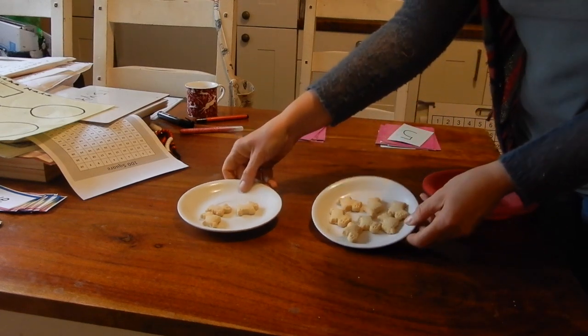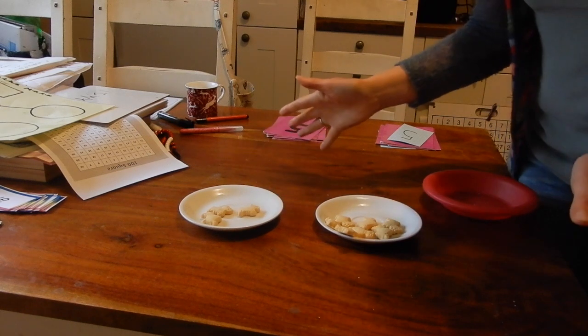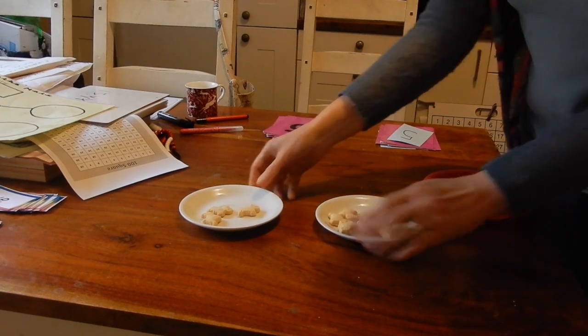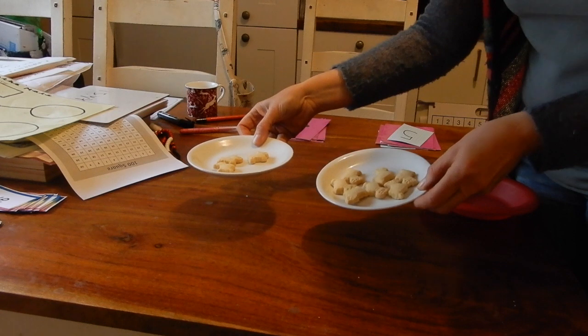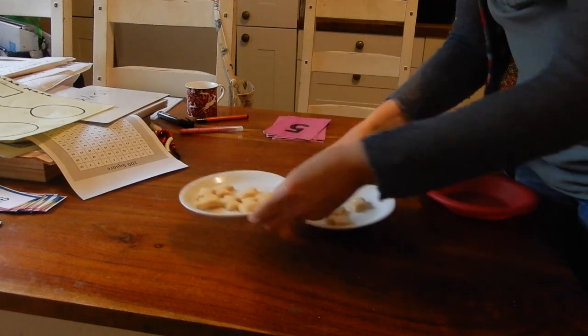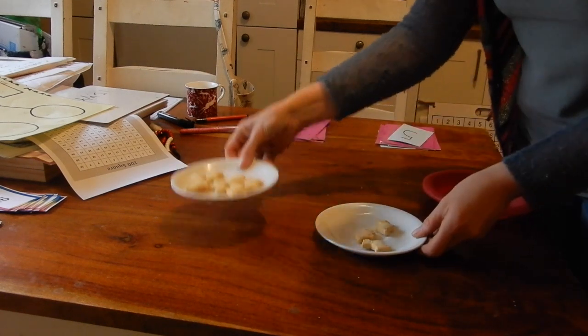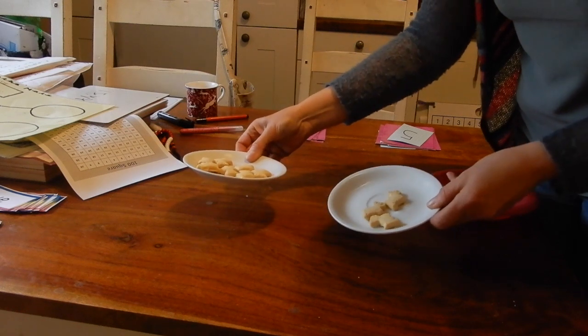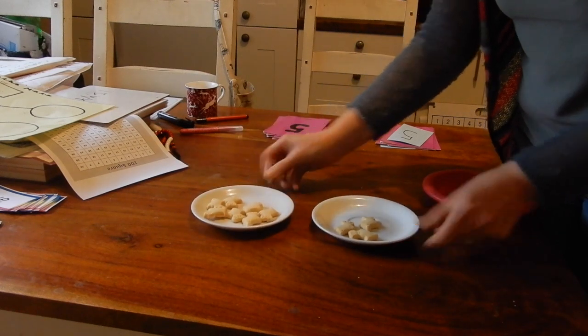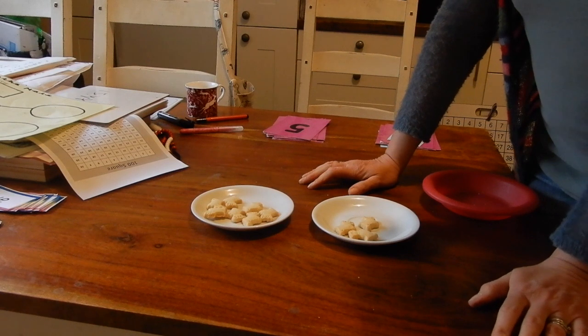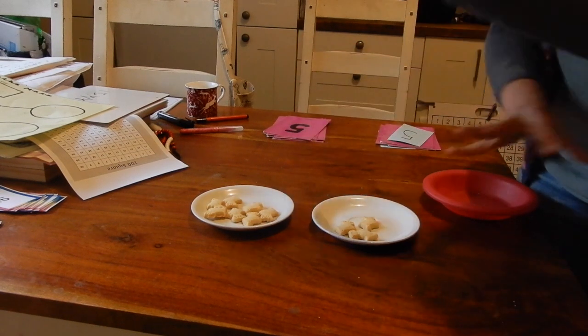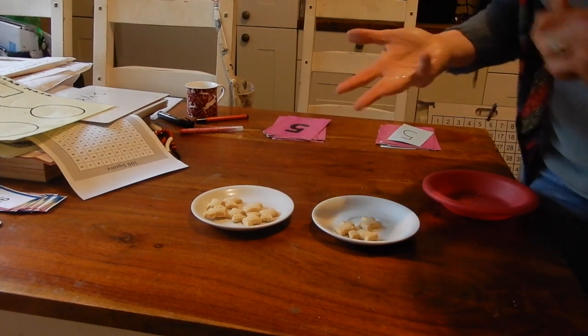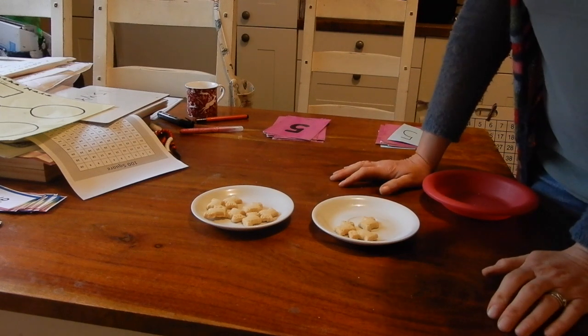So 3 and 7 don't make 11 because they make 10. So 3 add 7 makes 10, or swap them round. 7 add 3 make 10. So although the chant starts with 3 and 7 don't make 11, you could swap them round for your bonds of 10. 7 and 3 still make 10.